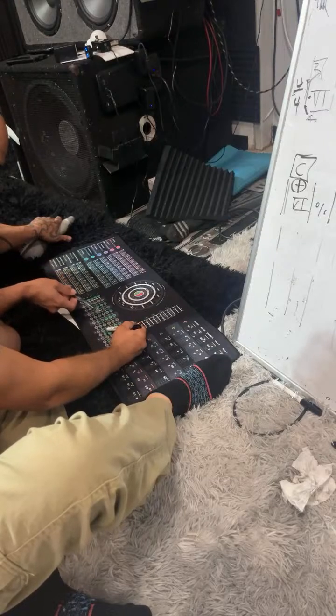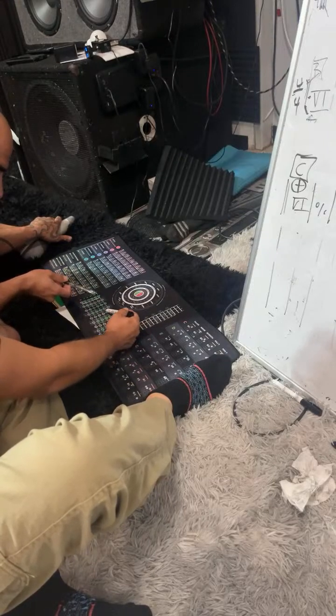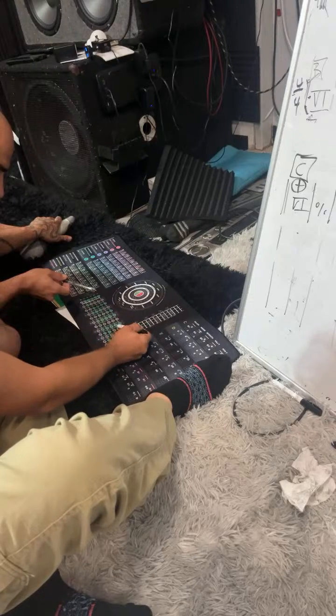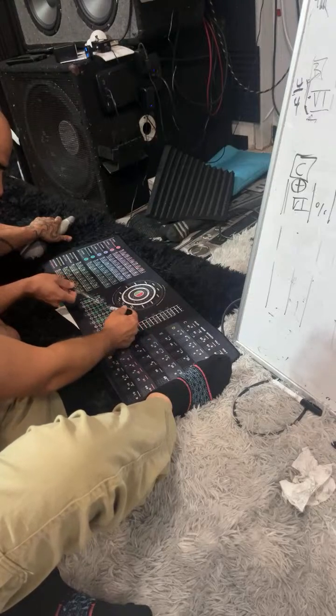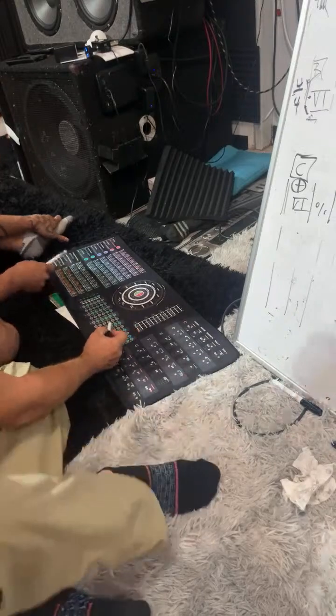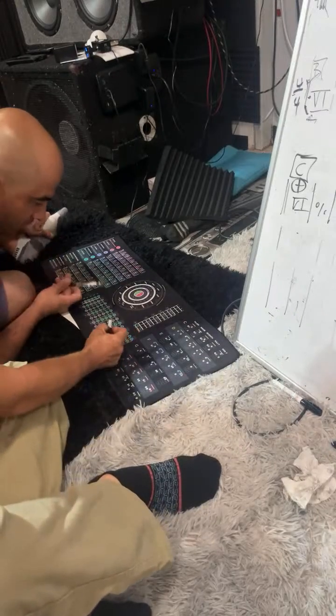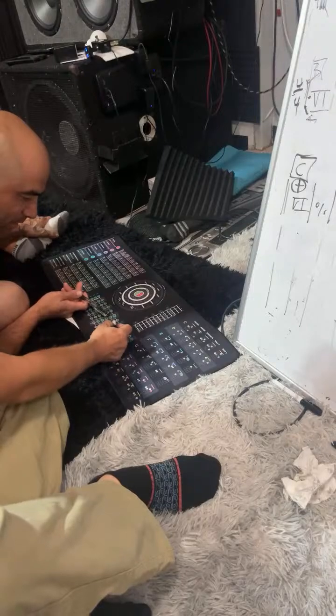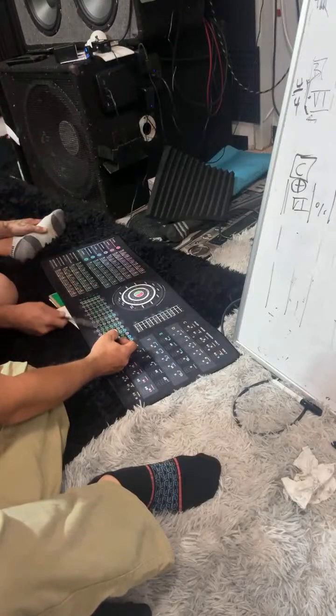See it? E, F sharp, G sharp, A, B, C sharp, D sharp, E, or this one. Either one. And then if you do the other way, you move it this way. E, F sharp, G sharp, A, B, C sharp, D, E. Right. So that'll tell me.